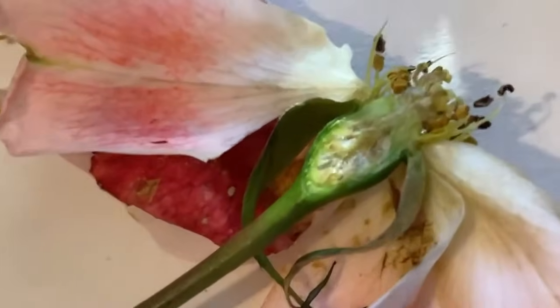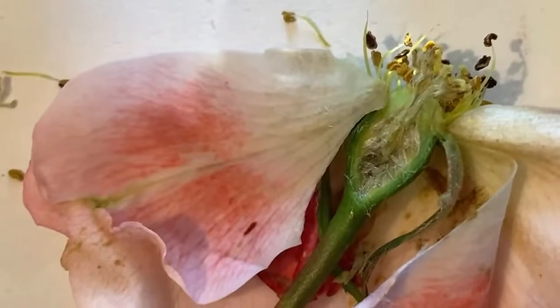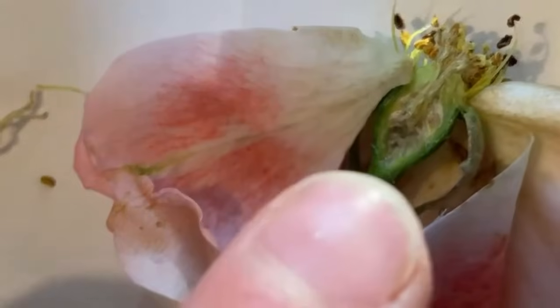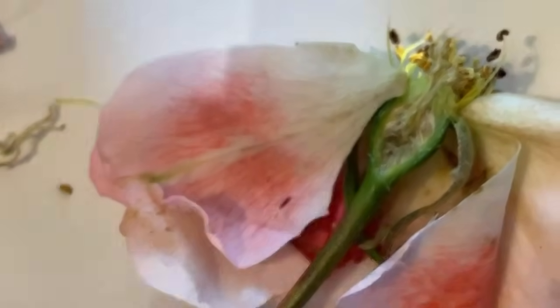There we go. So I've cut across. It's not a good time to do a lesson on plants, but you can probably just about see that there's something going on in there. There would have been a seed eventually if I hadn't picked the poor thing apart. Under here as well is a very important bit called the nectary, which we'll talk about when we talk about this guy.